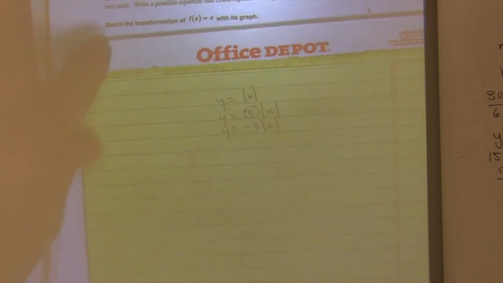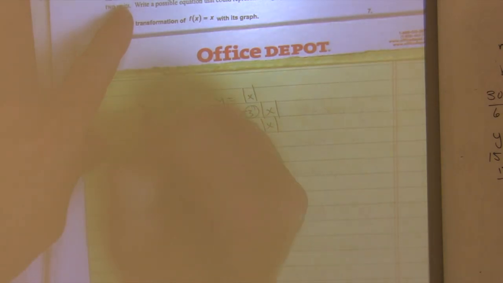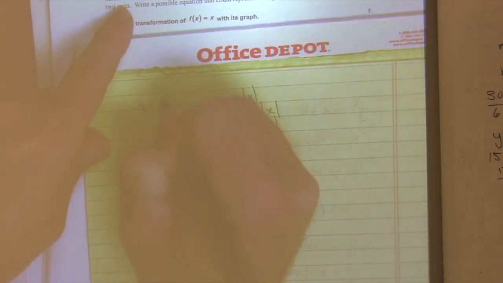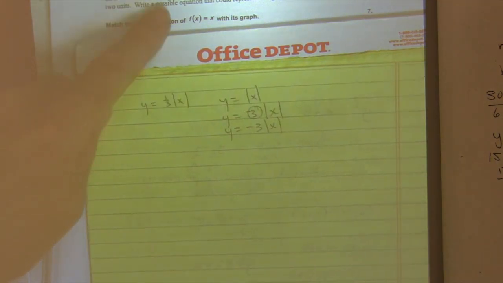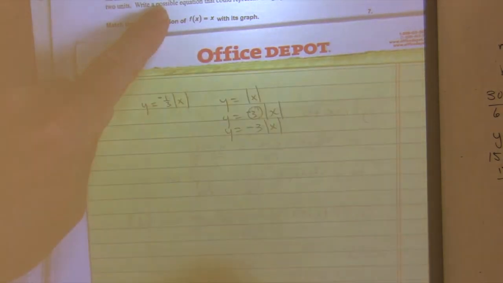It's basically the same thing they ask us, but it says it shrunk vertically. So remember, shrinks are less than 1. So I can just pick any number, a fraction less than 1, and put that there. And then reflect it over the x-axis. Again, reflections are negative signs, and x-axis is vertical, so it goes in front.